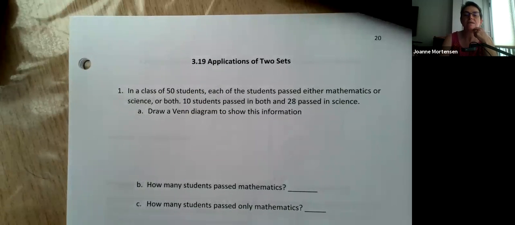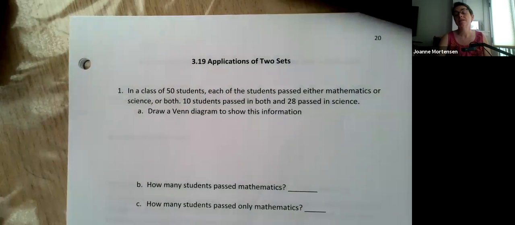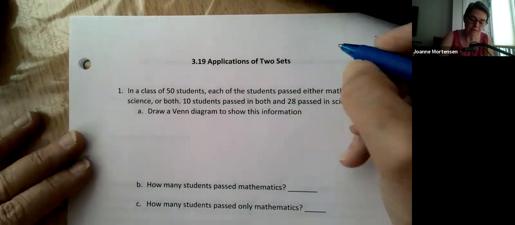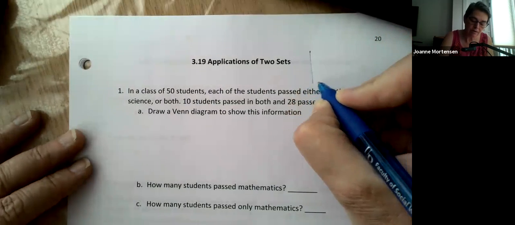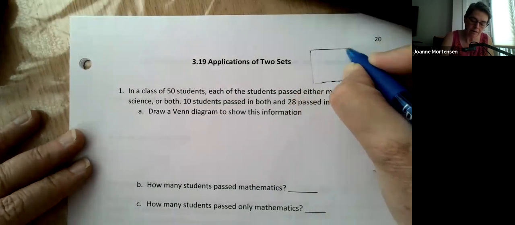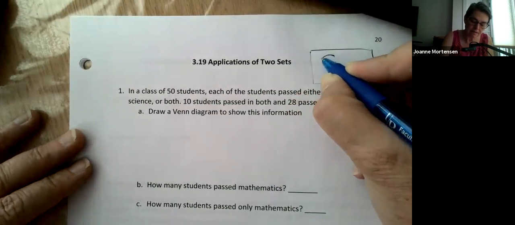Hi there, this is video 319, and this is where we're getting into the application. We're talking about 2 sets at a time. Eventually, we're going to get to the point where we have 3 sets at a time, but we're going to practice with 2. So if we know there's going to be 2 sets, just in general, our diagram is probably going to look like this.